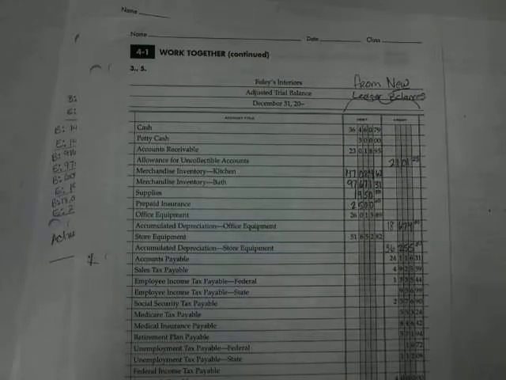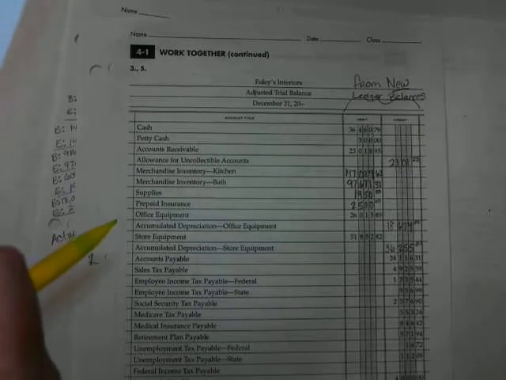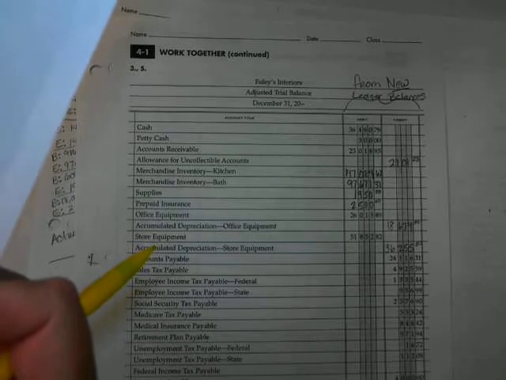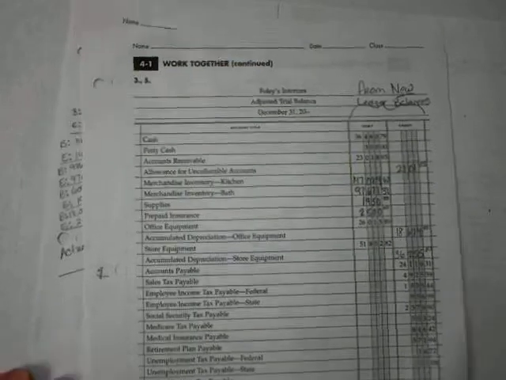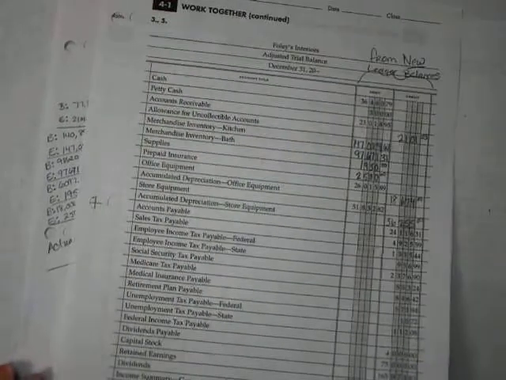So we have posted, we've entered on the adjusting trial balance. Now it says calculate federal income tax using the tax table, and then prepare the posting, the entries, and complete the adjusted trial balance. So this is kind of a tedious part.